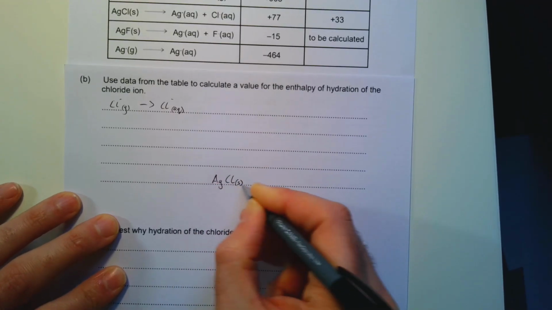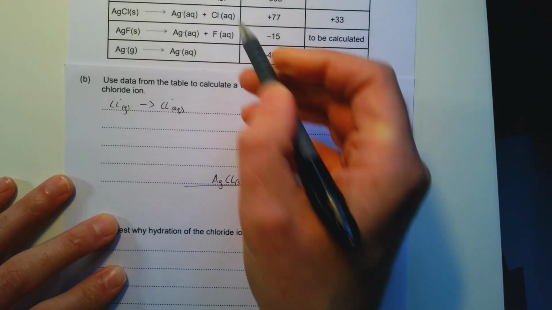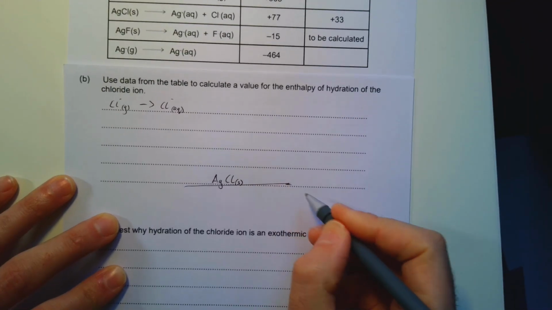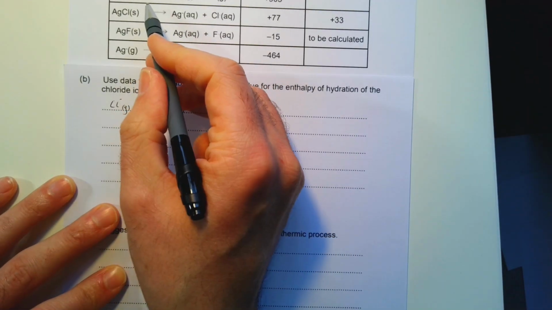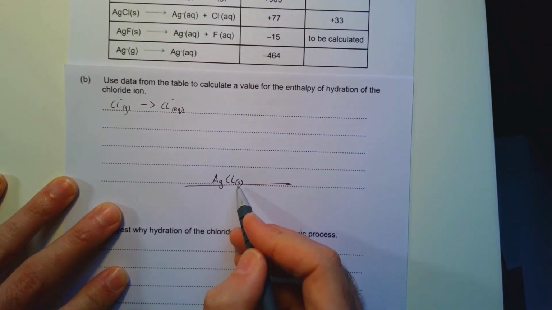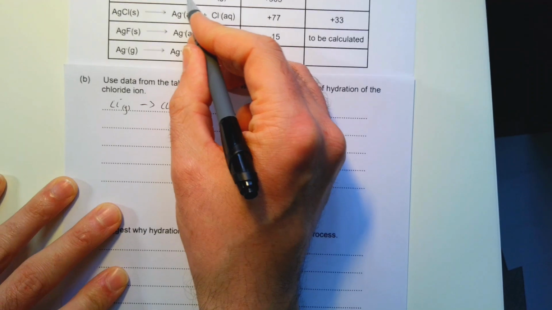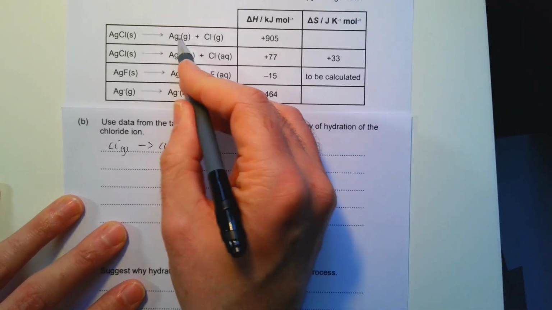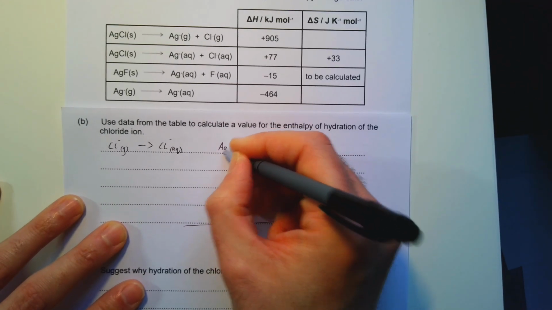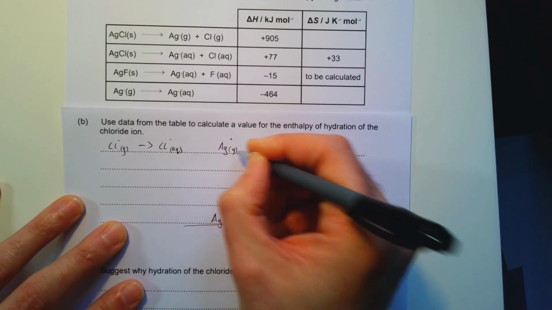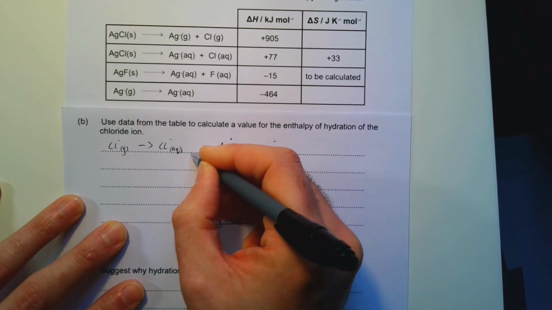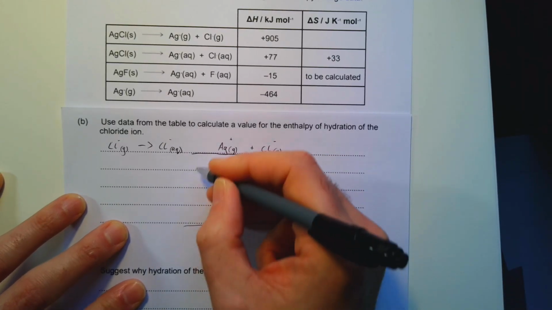Solid silver chloride, that's going to be the lowest energy state of the different things we've got here. And that silver chloride can undergo a couple of different changes. We can see here that we've got the enthalpy of lattice dissociation. That's when the solid silver chloride goes to gaseous silver and chloride ions. That's going to be the highest energy option. So we'll put those right up here. Ag plus gaseous and Cl minus gaseous. Okay, this is called the enthalpy of lattice dissociation.